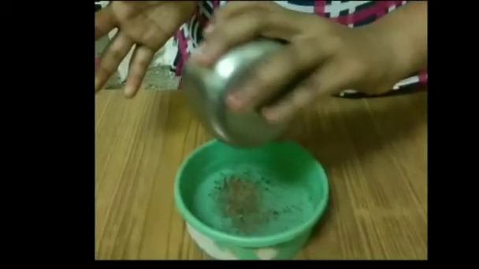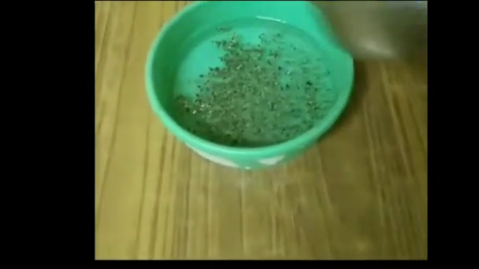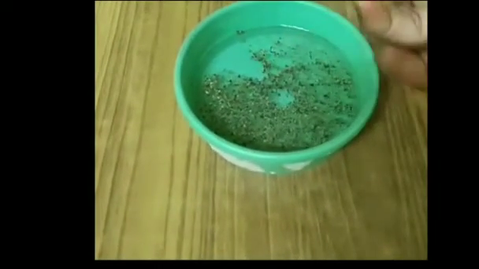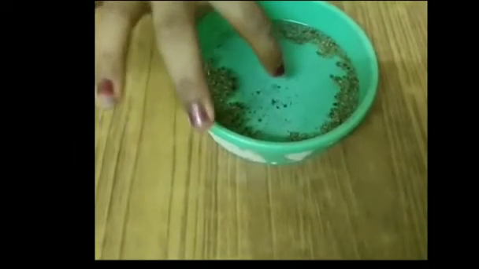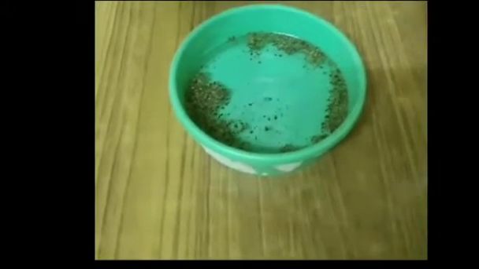So here I have taken the paper and water in the bowl, and now you can see I will put my hand in, but the paper sticks to the hand. And I have taken a finger which has soap, so the paper moves away from there.